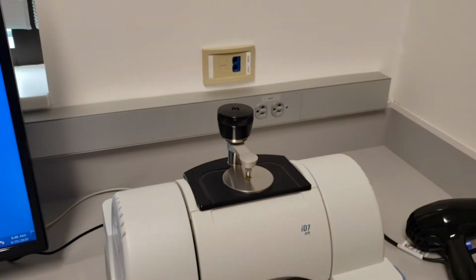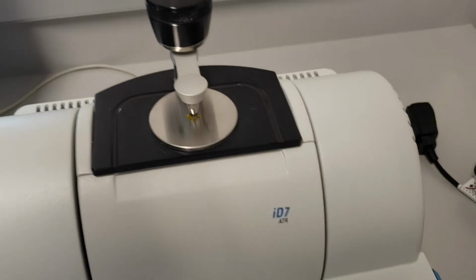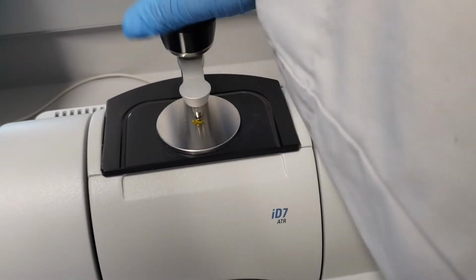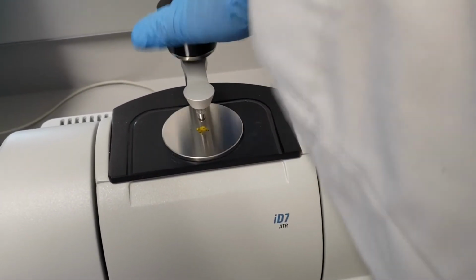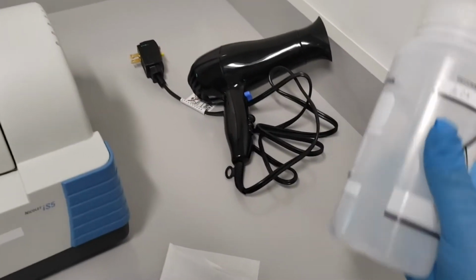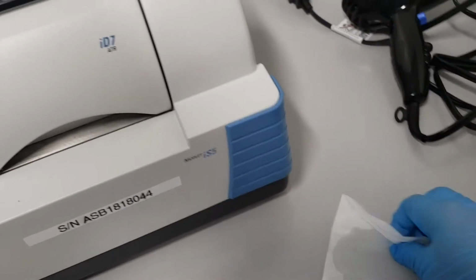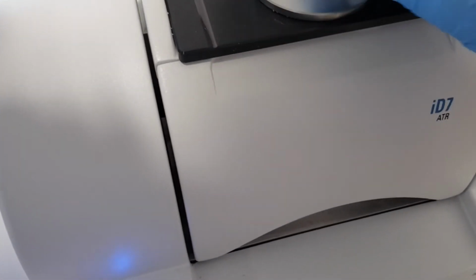Addendum to note, you have to clean it afterward. Here's how you clean it. Get a chem wipe. This is very important. These will not damage the sensitive glass part of it. Bring it up as before. Flip it around. And you're going to want to grab a solvent. We're using acetone. You're going to want to wipe it down.